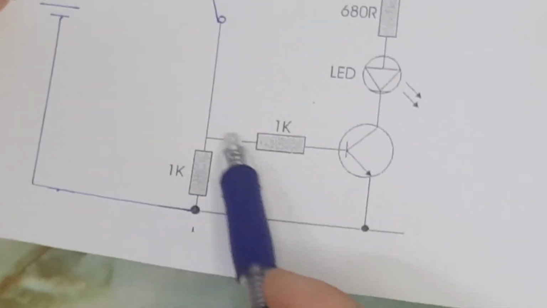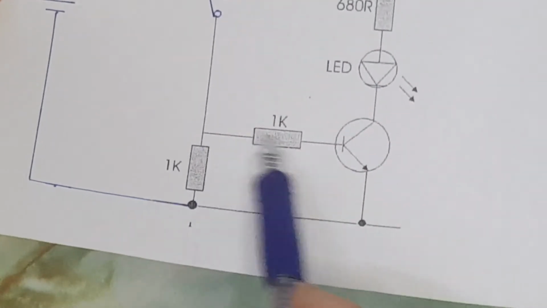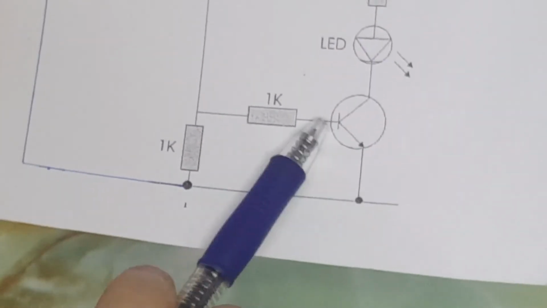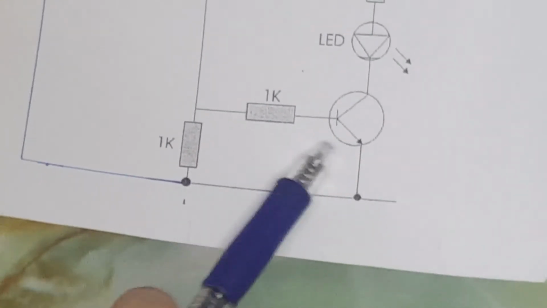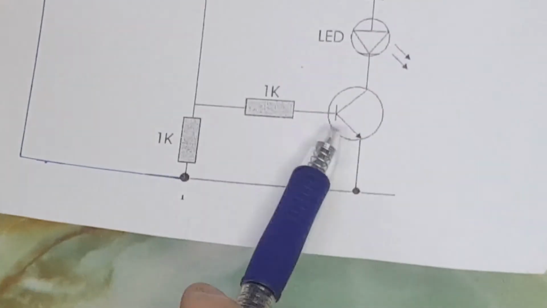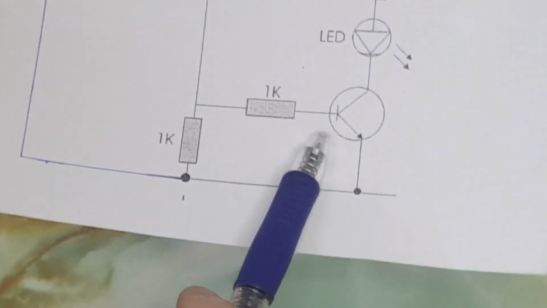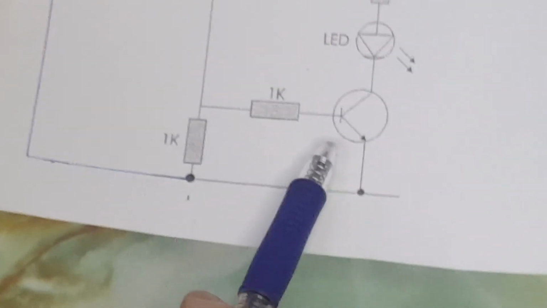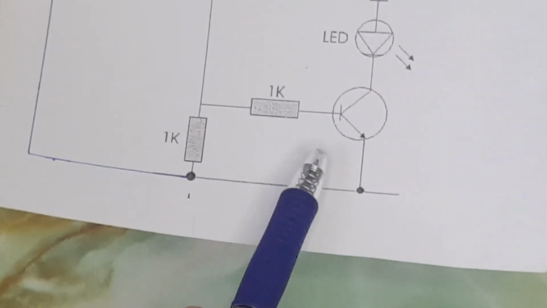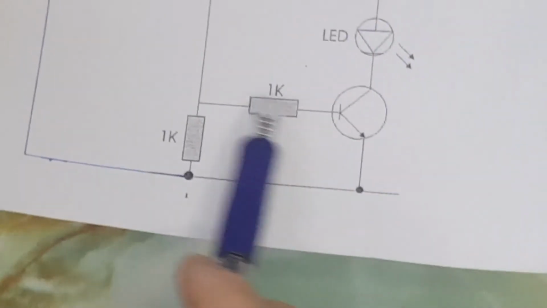So therefore, it will allow some current to pass through, enough to turn on the transistor, where the voltage across the base and the emitter, the VBE, which you already learned in part 1 of the video, is 0.7 volts or higher. So the trigger voltage here is 0.7 volts or higher.